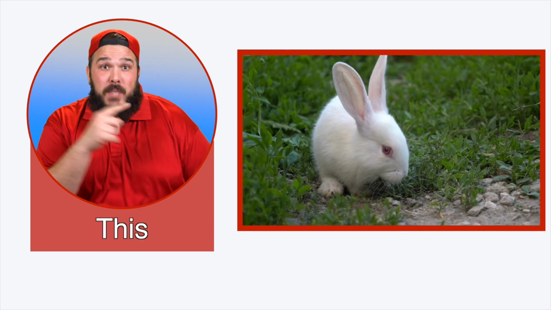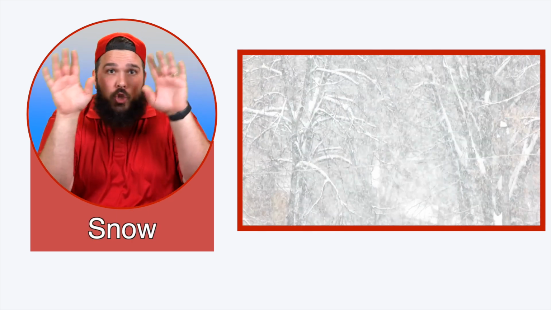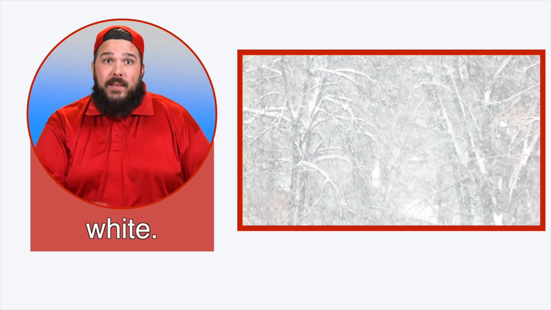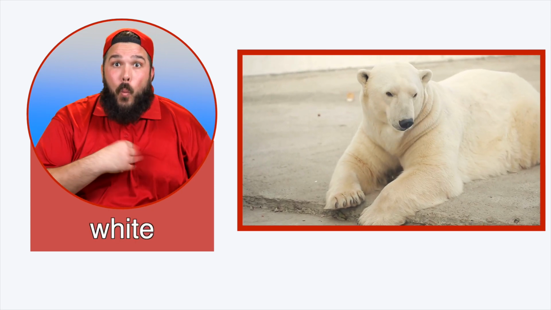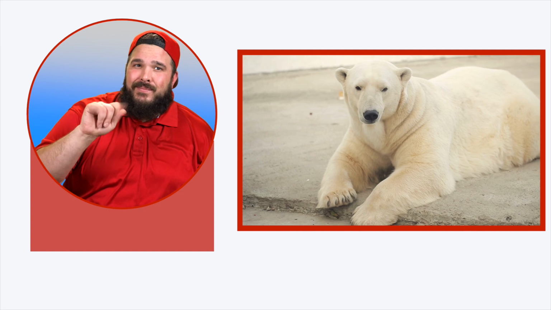White. This bunny's fur is white. Snow is white. A polar bear is white too. White.